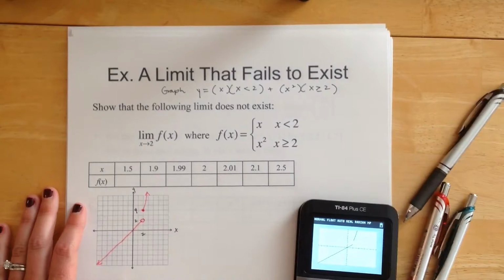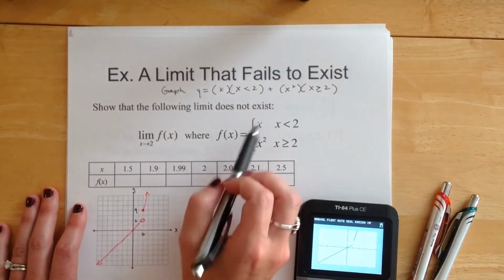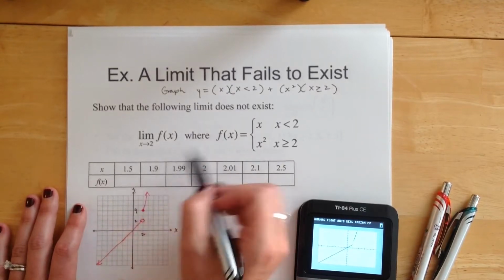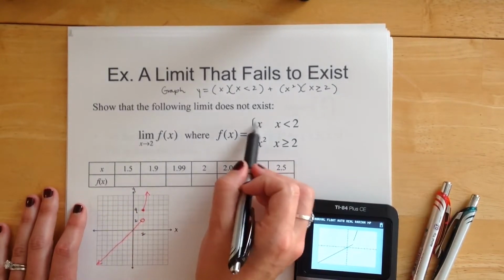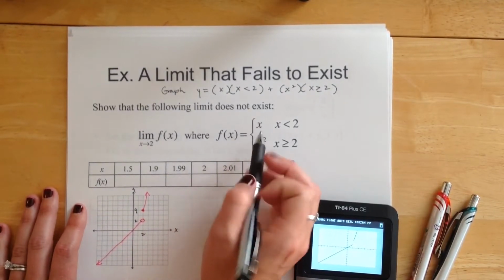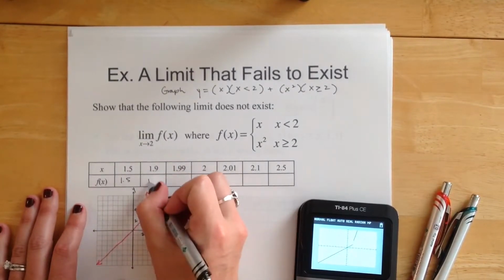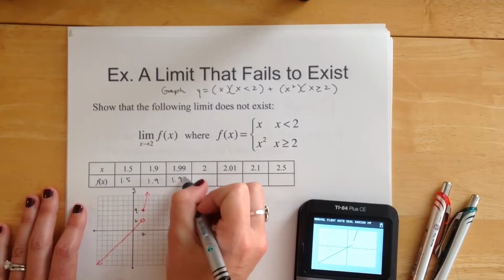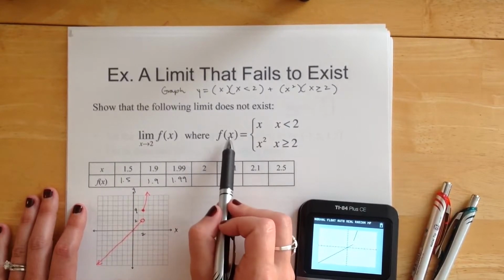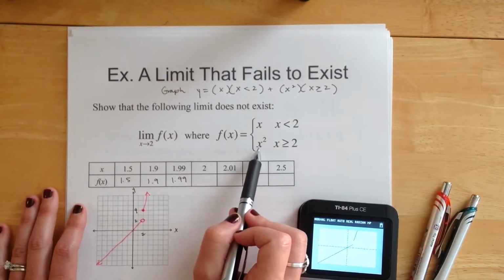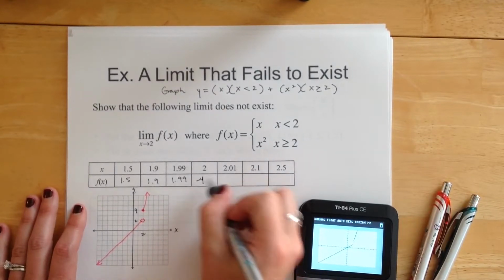Okay, so filling in the table, when x is less than 2, so to the left of 2, if I substitute these values in, they're going into y equals x, the identity function, so just 1.5, 1.9, 1.99. Now, when x is equal to 2, that's this interval, so I'm going to square 2 and I'll get 4.